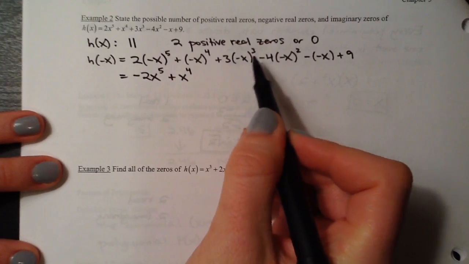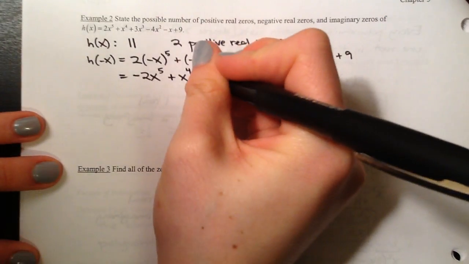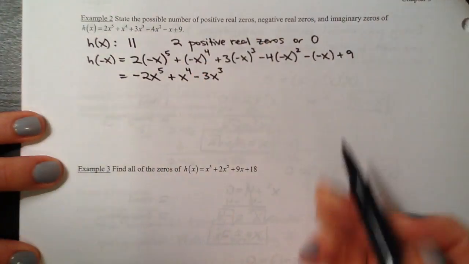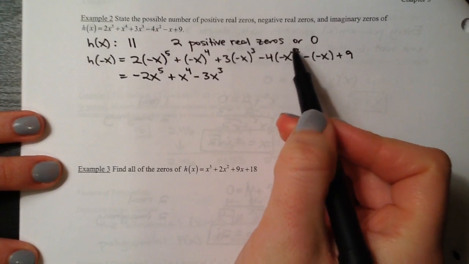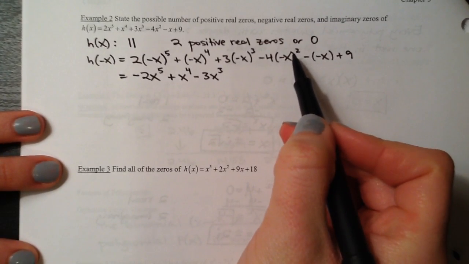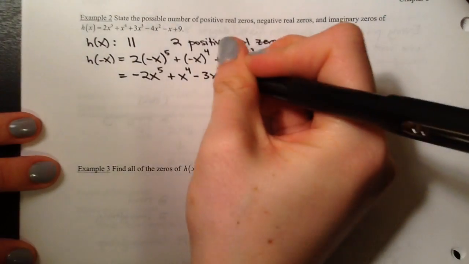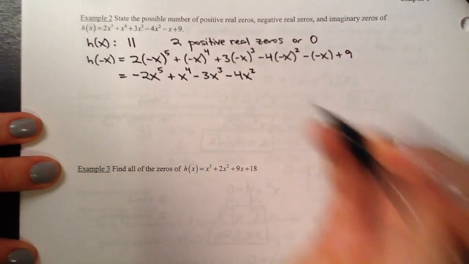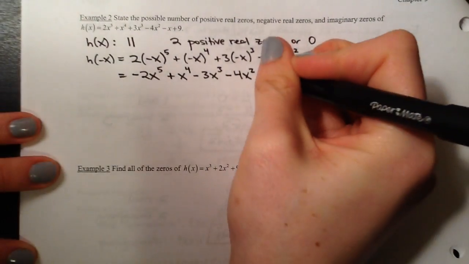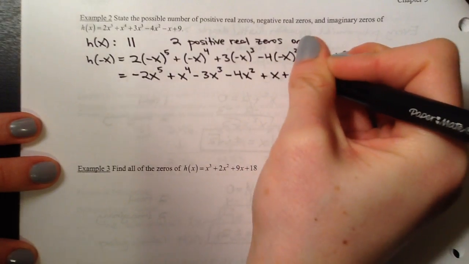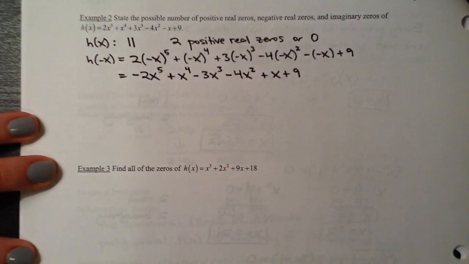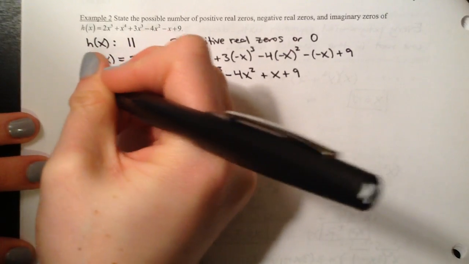Here, since this is odd, this will come out negative. So this would be a negative 3x cubed. Since this one is even, again, the negative x, if I square it, it's the same as if I just square the x because there's no sign change. Minus negative x, that turns into plus x, and then, of course, plus 9. So let's check the sign changes here. Let's keep a little tally.